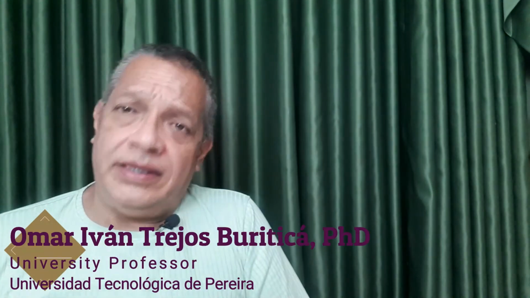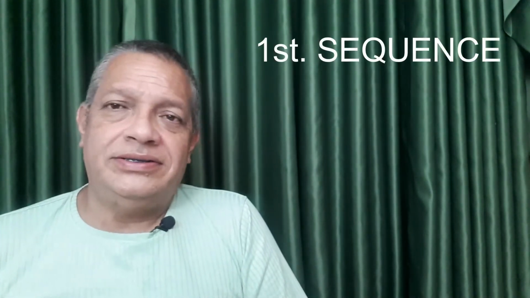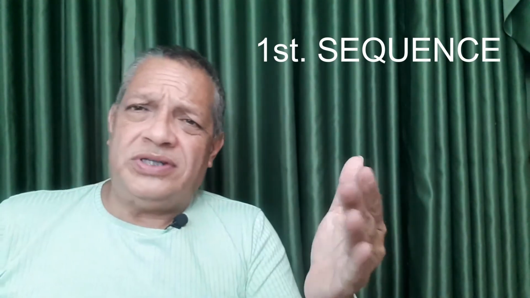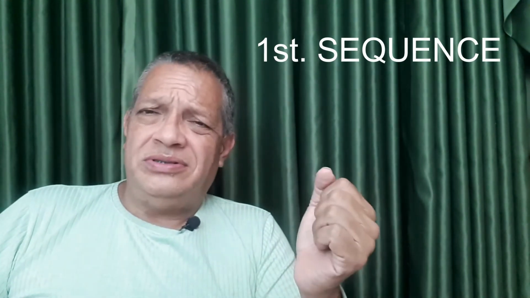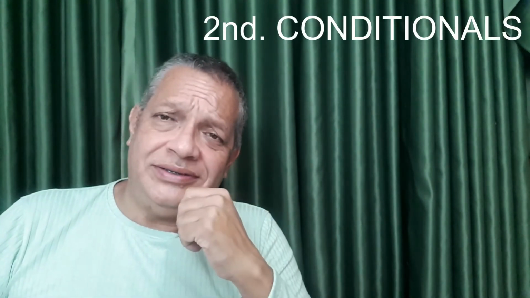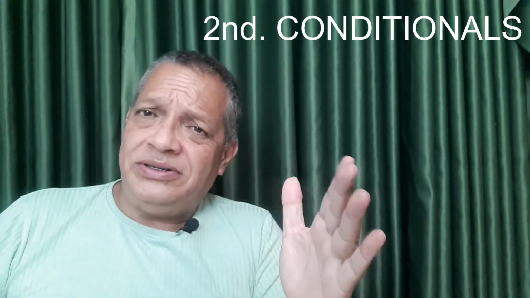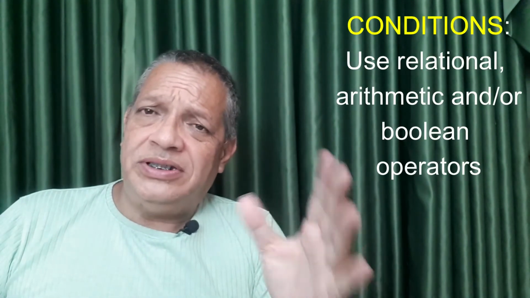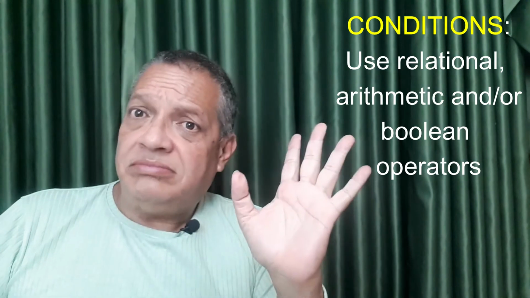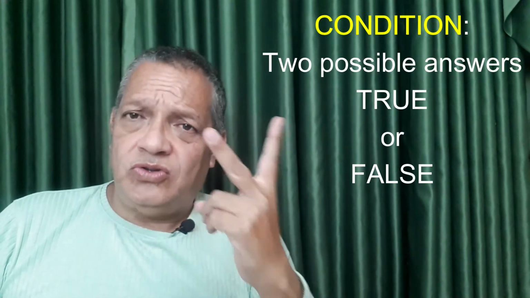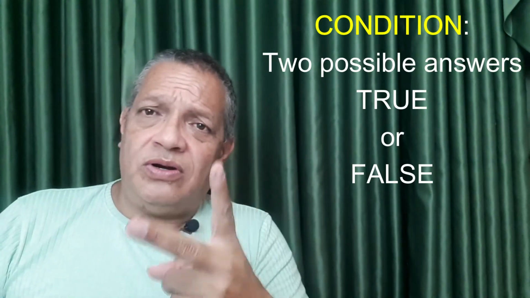Let's study these schemas in detail. First, sequence. We're going to use sequence of instructions in this course, so it is not necessary to stop there. The second one, conditionals. Condition, you can write the condition using relational, Boolean, and probably arithmetic operators. Condition brings you two answers, true or false.